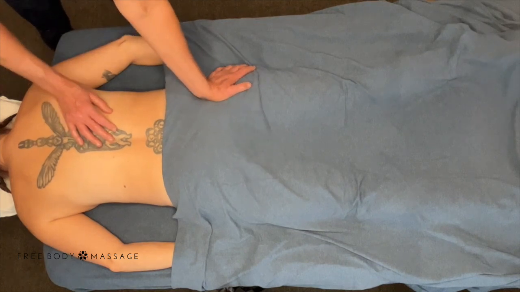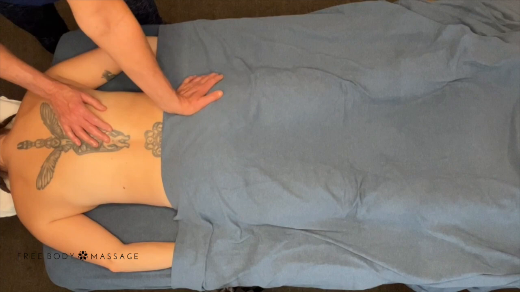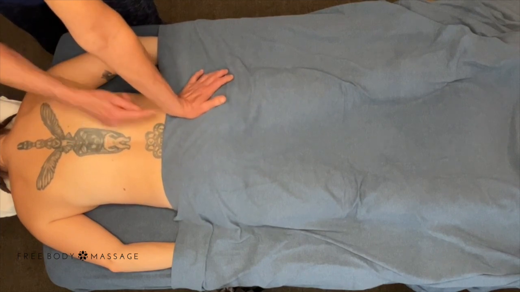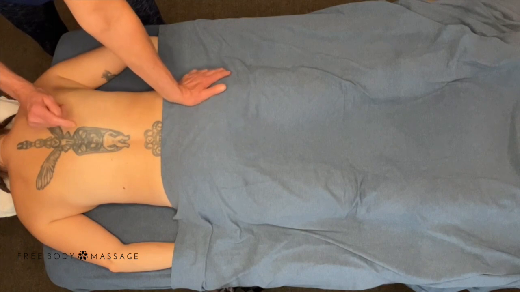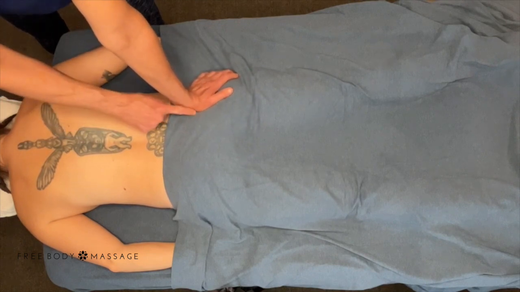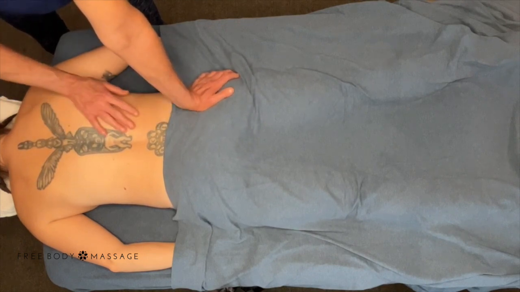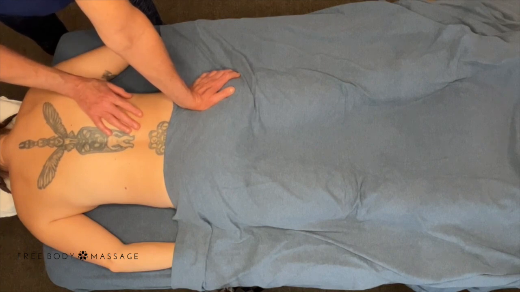And always when I am starting with some compression, I'm feeling the edges. Like right here, the heel of my hand is right at her sacrum. So I want to slide off that sacrum a little bit. So now you can see that edge of the sacrum just sinking into the soft tissue. I don't want to push her bones.